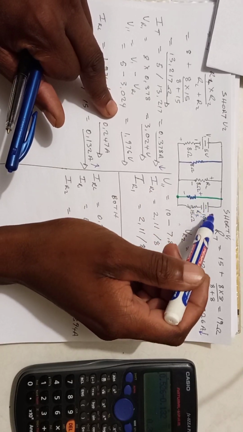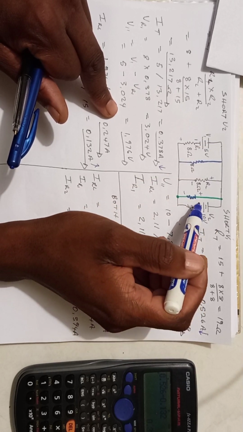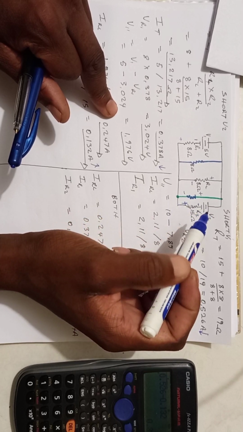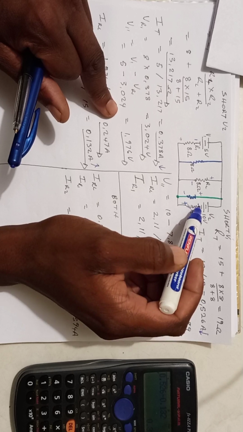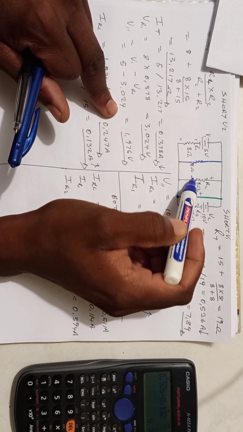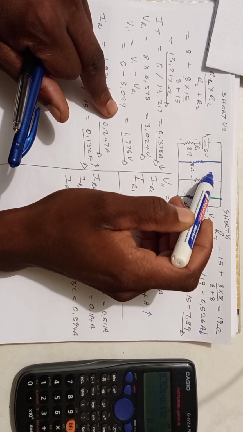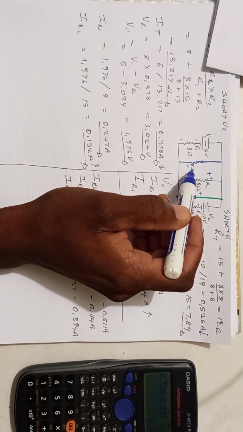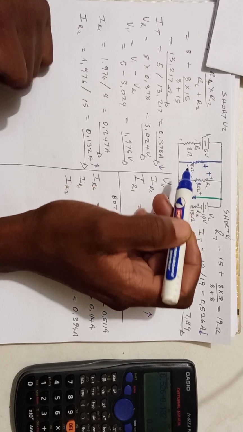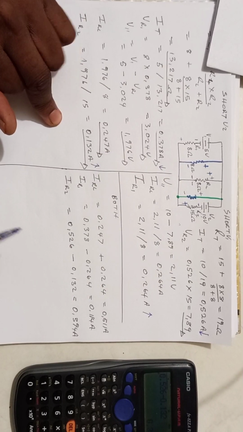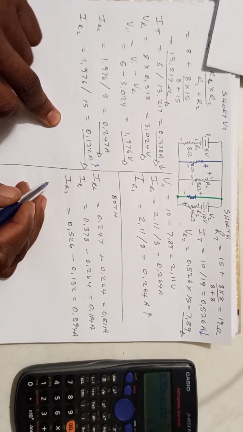So when we shorted V1, this one was negative, this one positive, and then electrons were flowing this direction, so across this one, negative, across that one, positive. So across this one, negative, across this one, positive. So let's calculate the voltages, taking into consideration the polarities now.